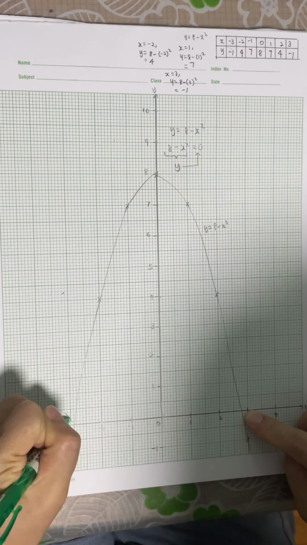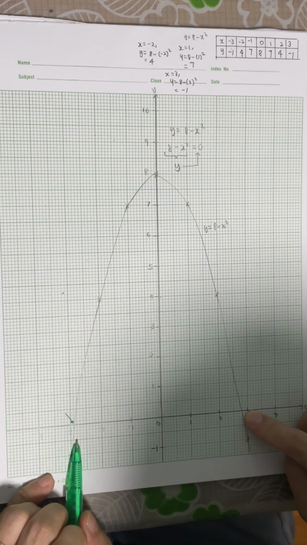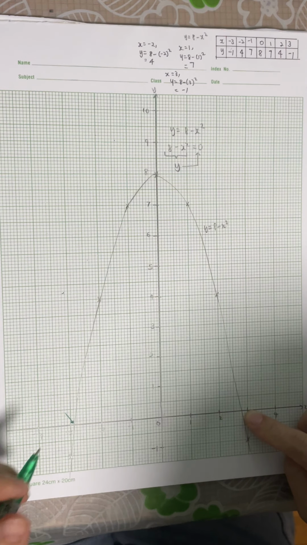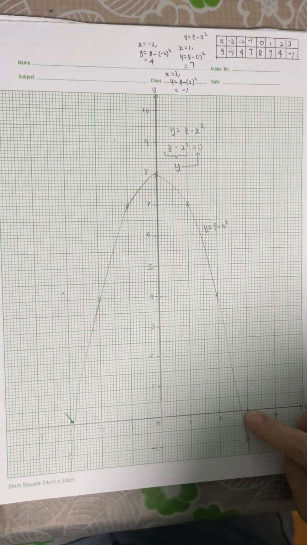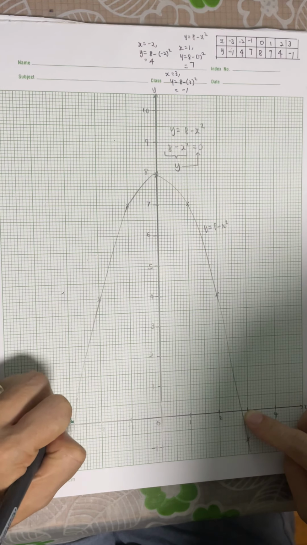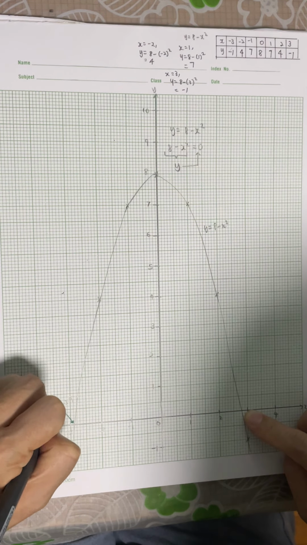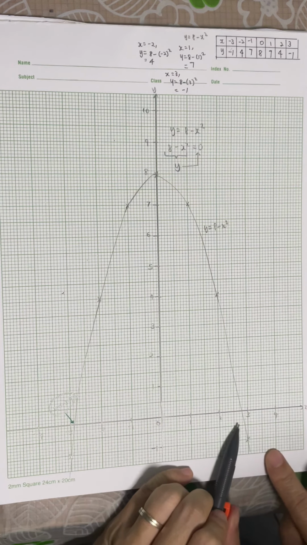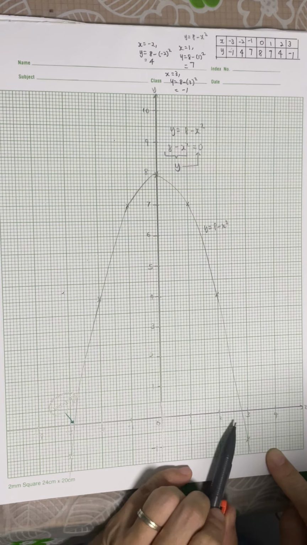So we want to look at this point over here. This is where x equals minus 2.9. And over here, it looks like x equals 2.8.